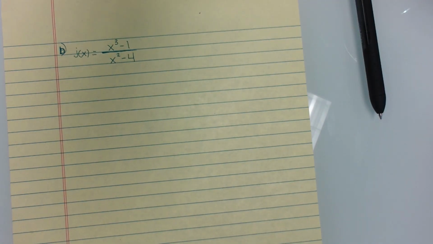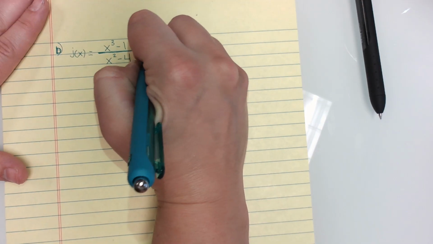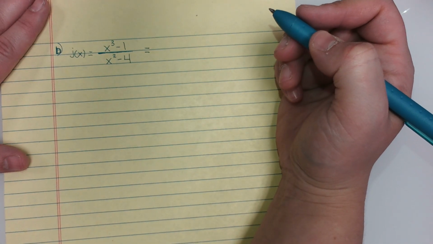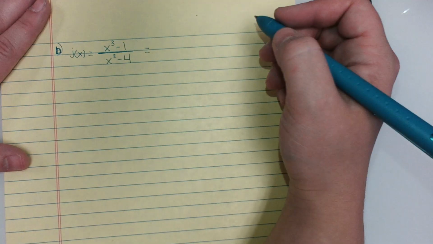J of x is equal to x cubed minus 1 over x squared minus 4. Can I factor x cubed minus 1? Actually, yes. It's a difference of perfect cubes. Now here's the thing. Do you think I'm going to give you a bunch of difference of perfect cubes on the homework? No. We didn't talk about difference of cubes and factoring for a reason. It's not going to come up often enough for you to see it. The only time you're ever going to actually see it is in notes. Just because I like it as a good problem.